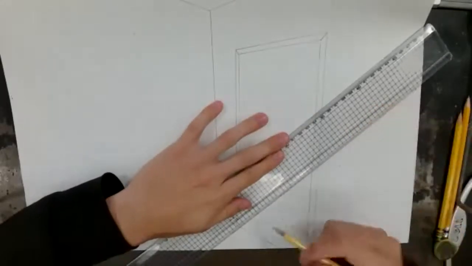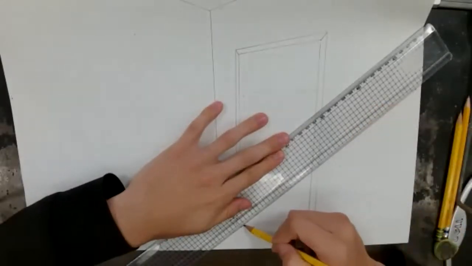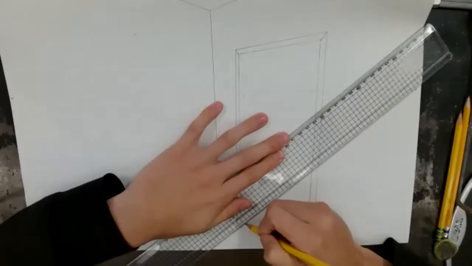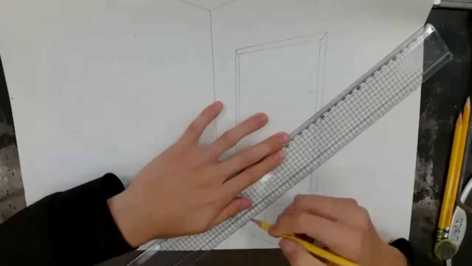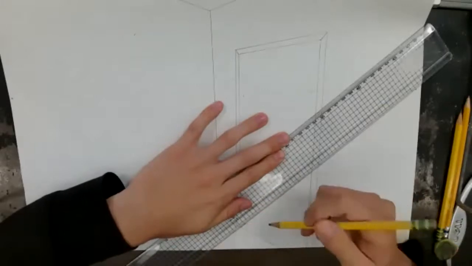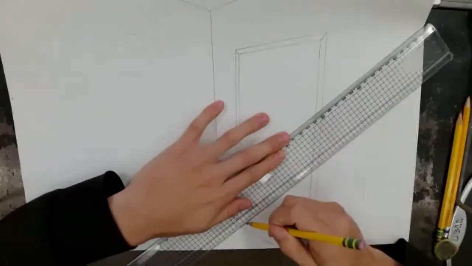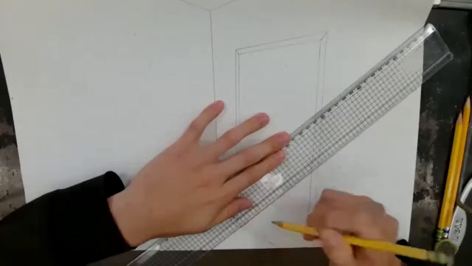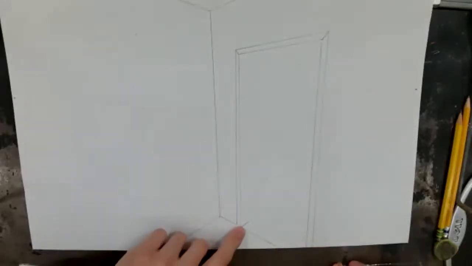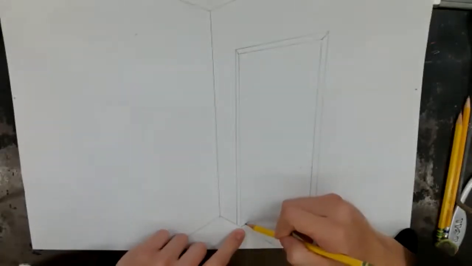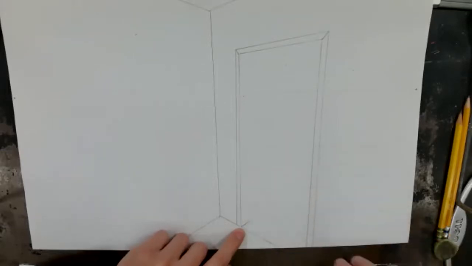So vanishing point to the bottom door frame. And the wall, actually, we're making it thick enough for the door frame and the wall, okay? So we're making it a bit thicker. So there's enough space for the wall and the door frame, yes?